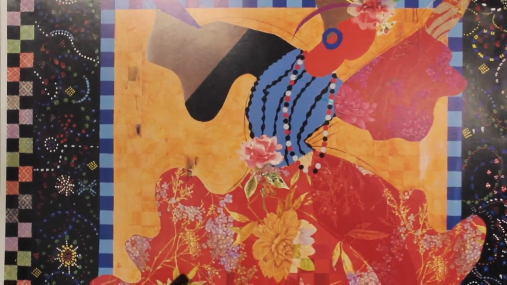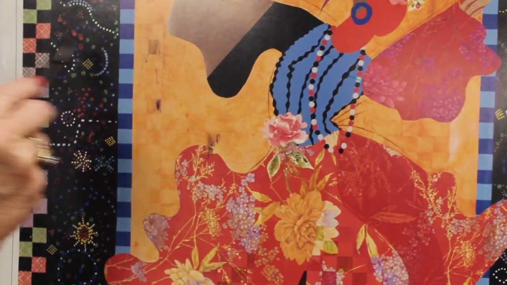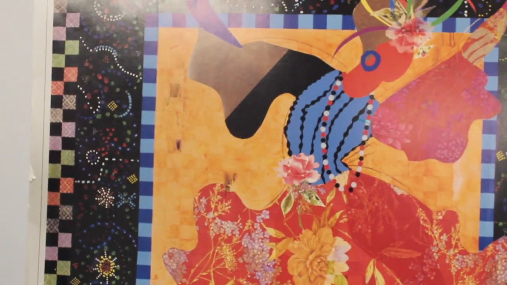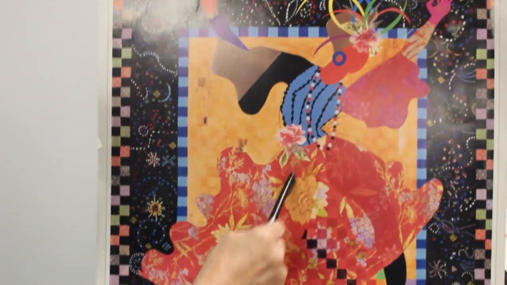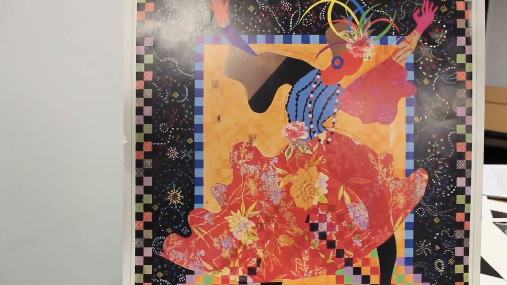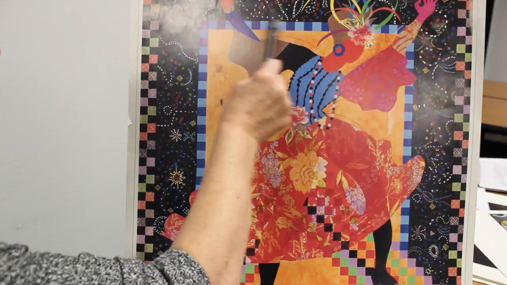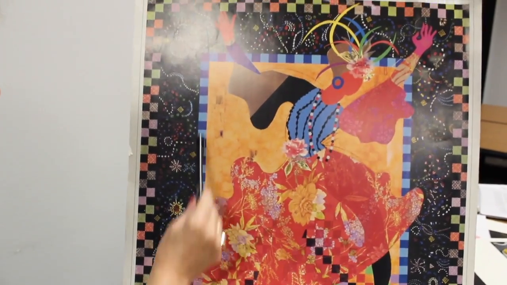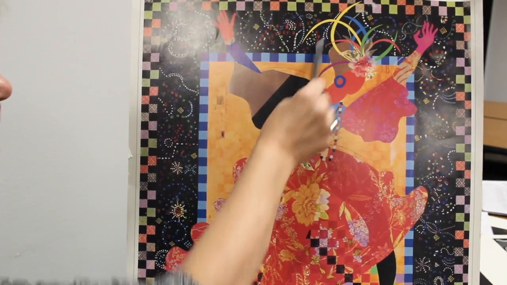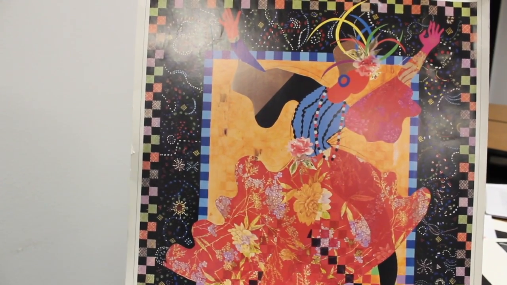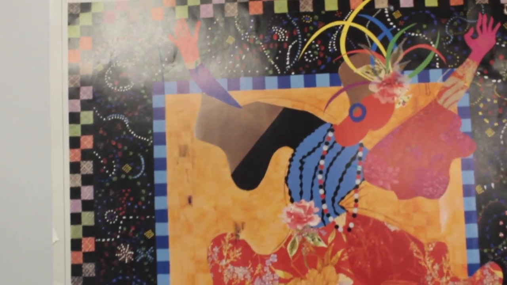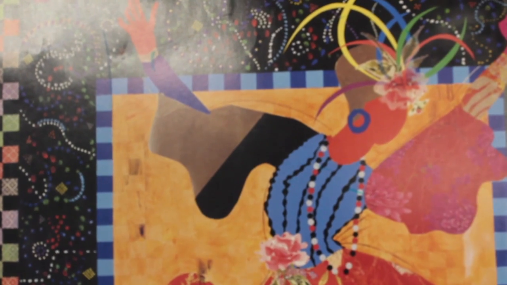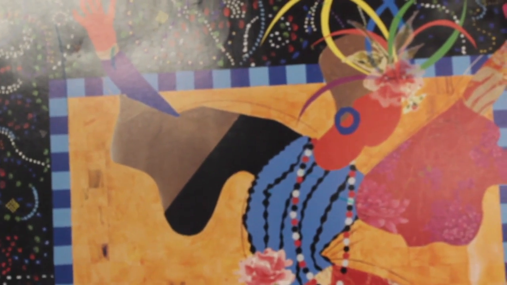But here, pattern is usually used, and in this case, they did a really good job of using pattern to accent and to actually frame out the main figure and the focal point of this painting. So actually the pattern's used almost like a thick line, and a thin liner here, to draw you right into the focal point of this painting. So pattern is a principle of design that can be used to incorporate into your art and make it more interesting.